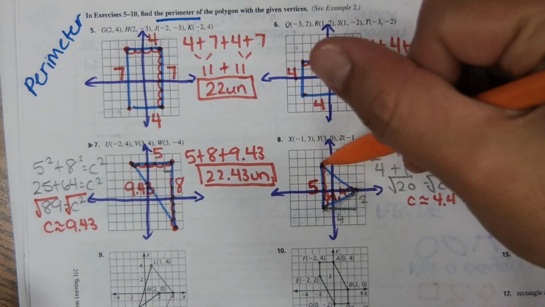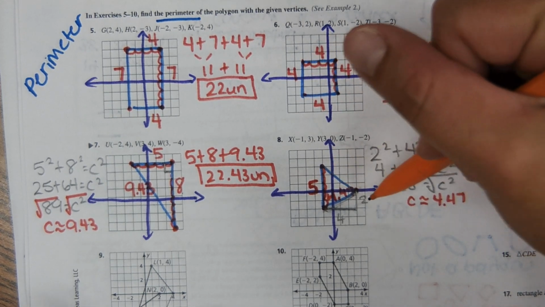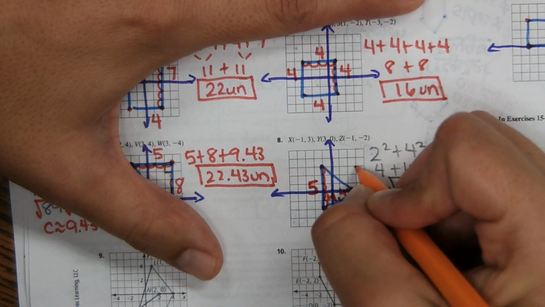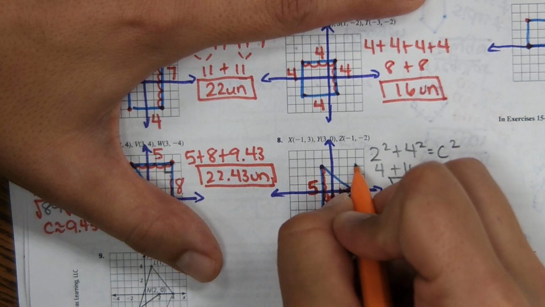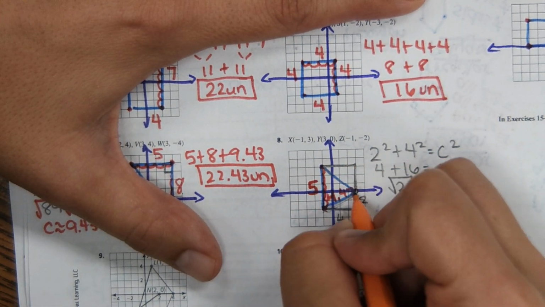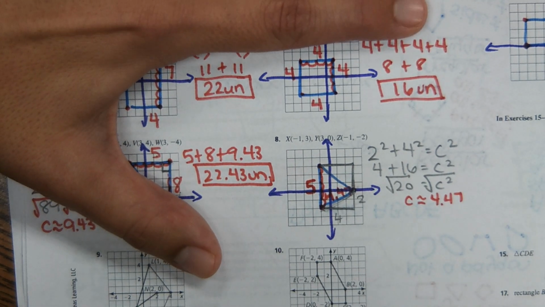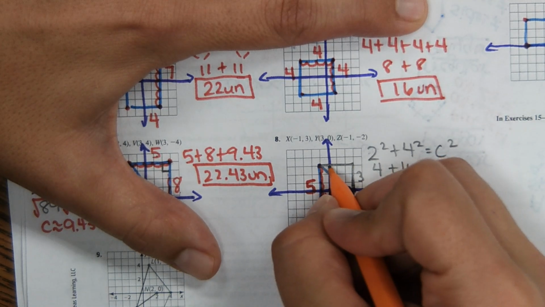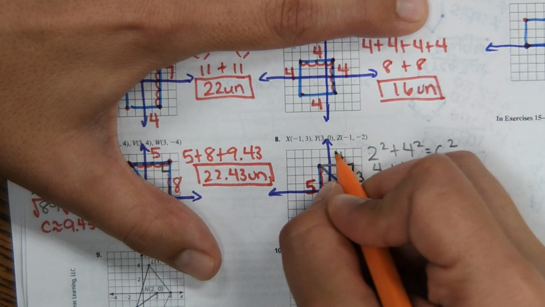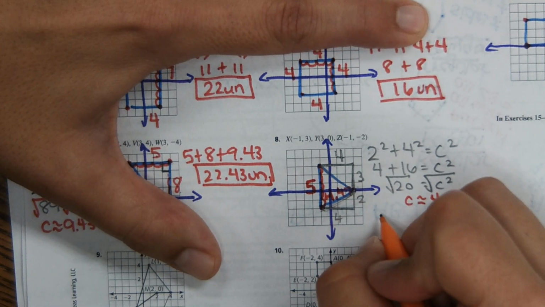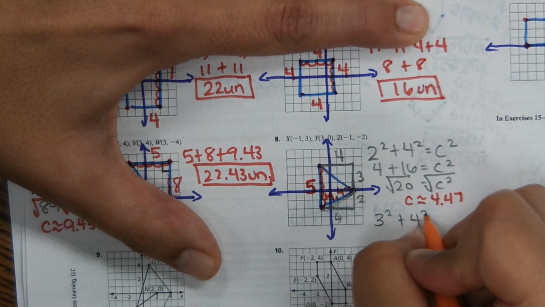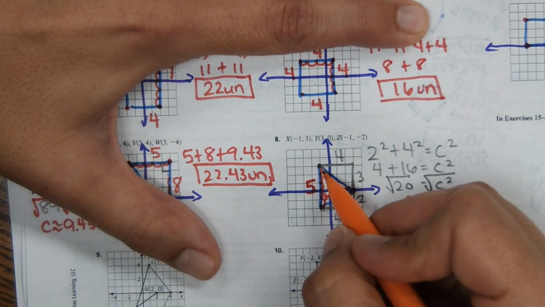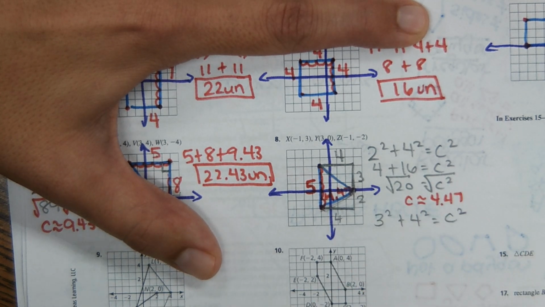So this one too, it's on a diagonal. I can't just count the squares. So I'm going to again sketch out a right triangle and use Pythagorean theorem to find that exact length. And then 3 units here and 1, 2, 3, 4 units there. And I get 3 squared plus 4 squared equals c squared. So I need to find this length.